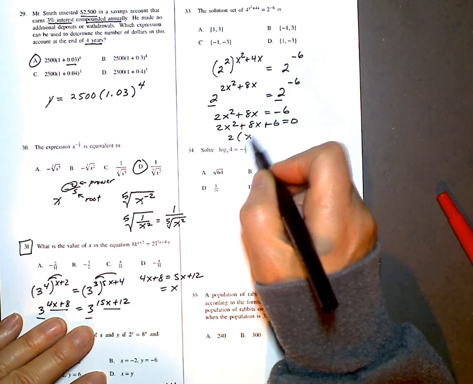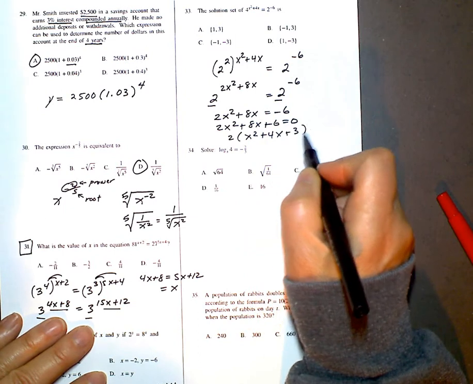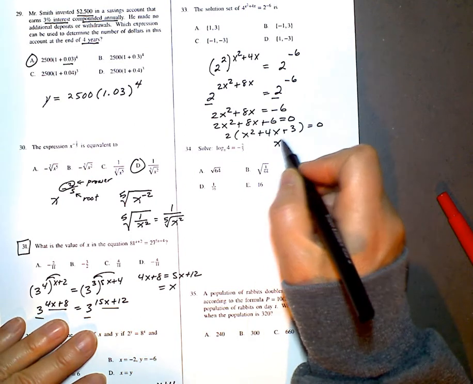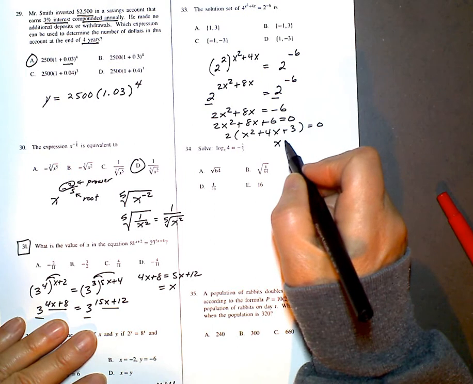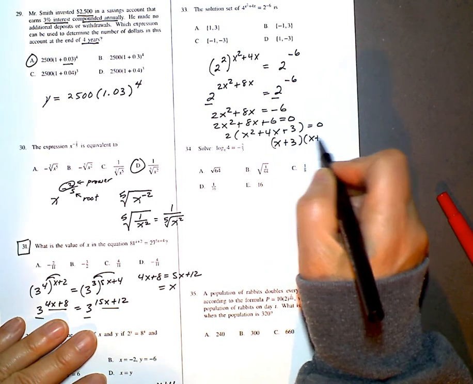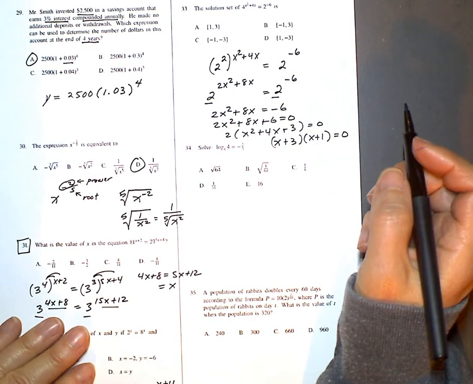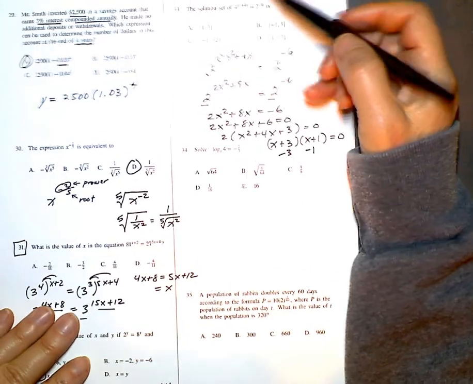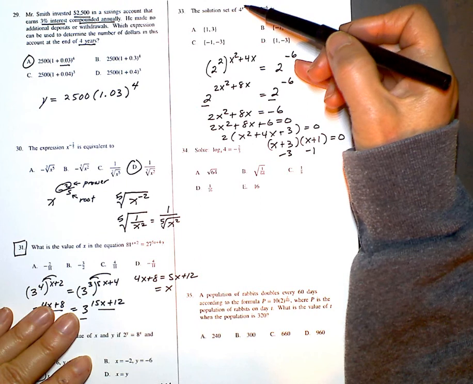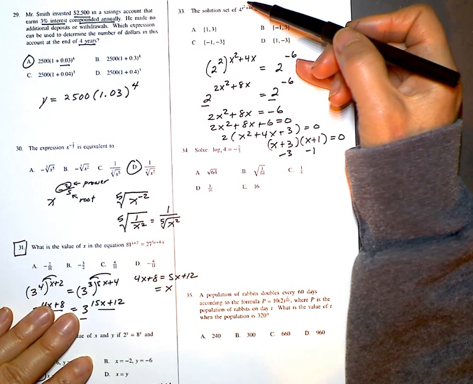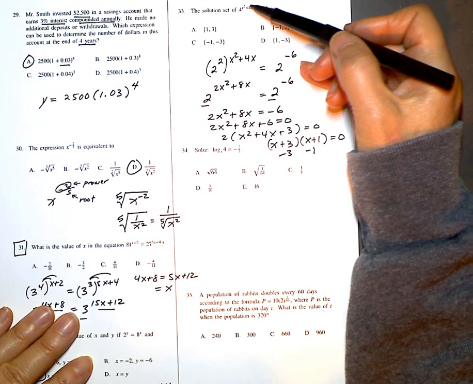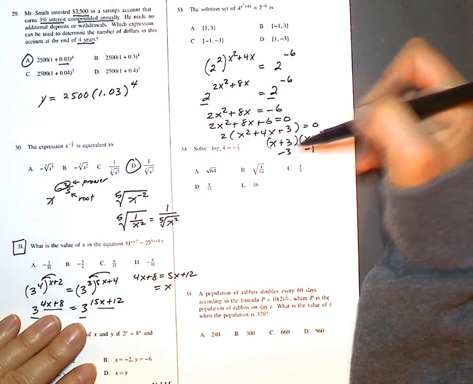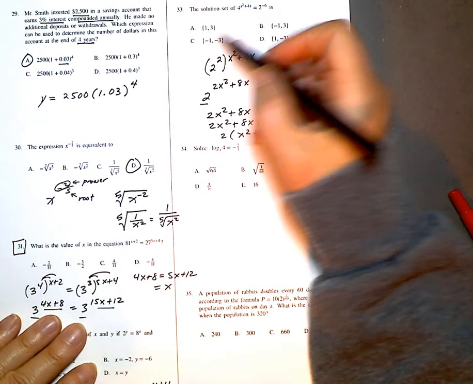X squared plus 4x plus 3 is equal to 0. Divide out the 2. X squared plus 4x plus 3 equals 0. So this factors to x plus 3 times x plus 1. So I'm getting initial values of negative 3 and negative 1. If I plug both of those in, when I square negative 3, it becomes a positive 9. And these exponents can be negative, so it's going to work out. Anyway, I'll leave the check to you, but you can plug in both the negative 1 and the negative 3, and they both should work. So that would be choice C.